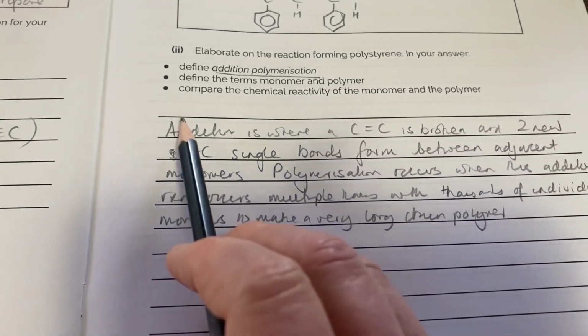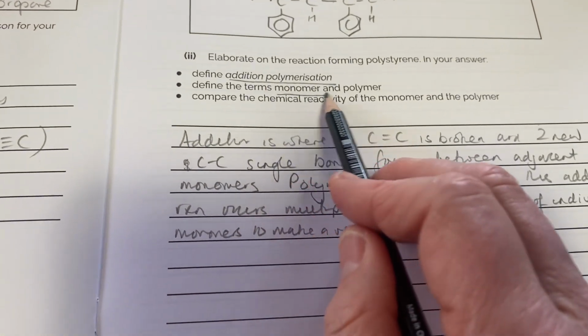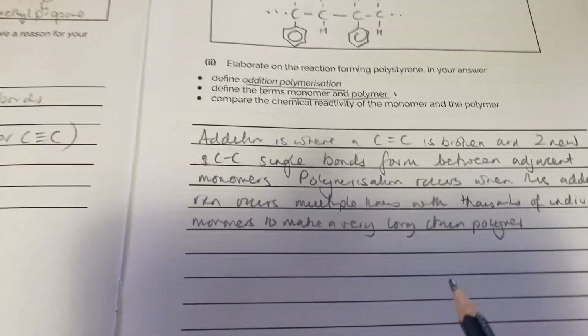Okay, so I've kind of got the addition bit and the polymerization bit in there. Okay, so monomer and polymer I've kind of put in there.